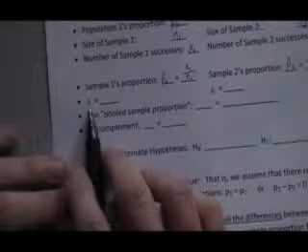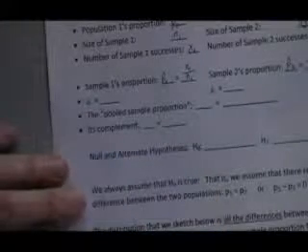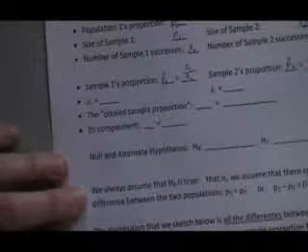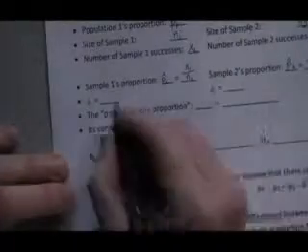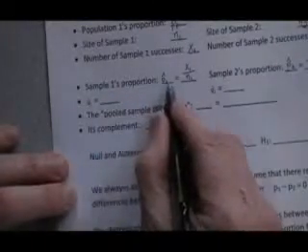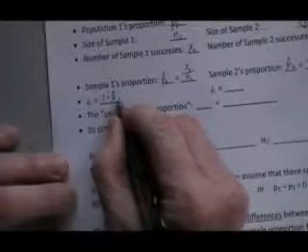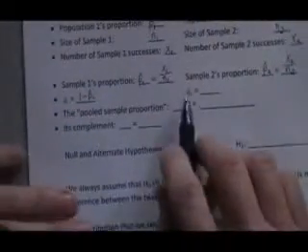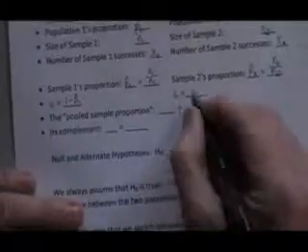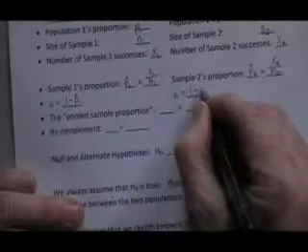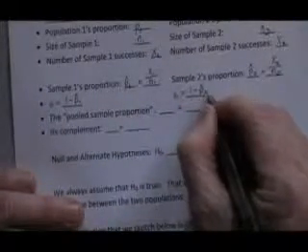You should recognize q hat. Q hat is just the complement of p hat. So q hat sub 1 would just be the complement of p hat sub 1, so that's 1 minus p hat sub 1. And of course, q hat sub 2 is just going to be the complement of p hat sub 2.